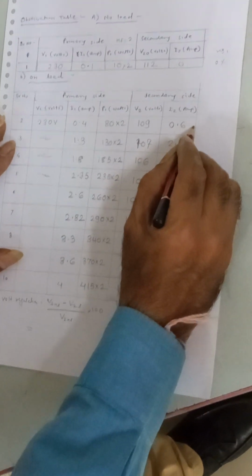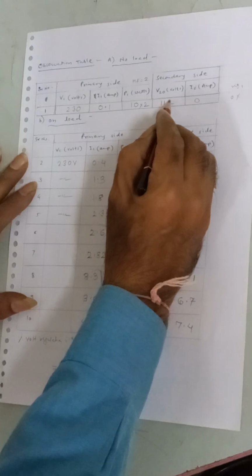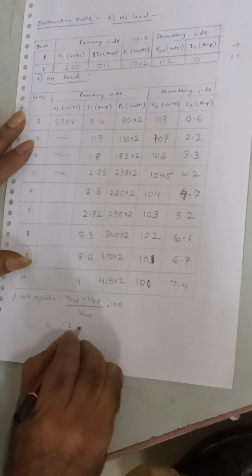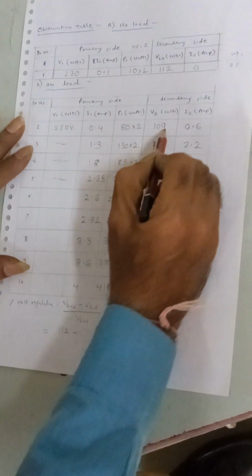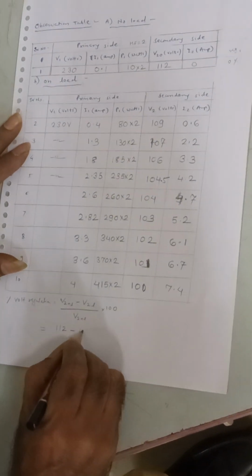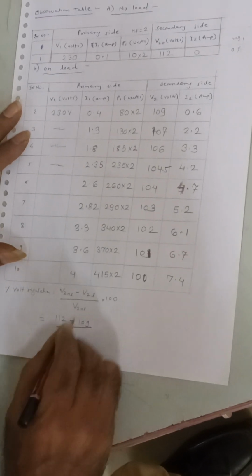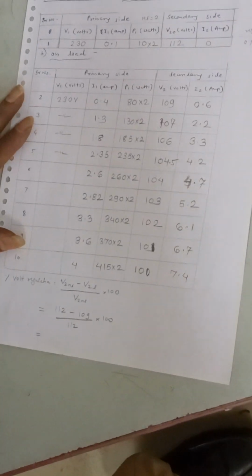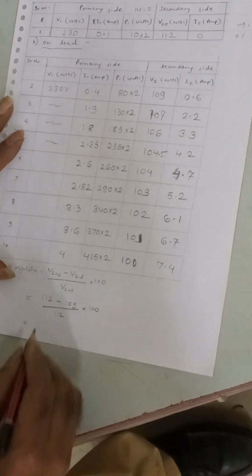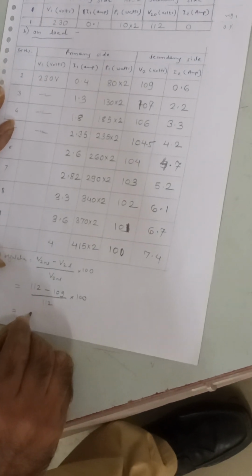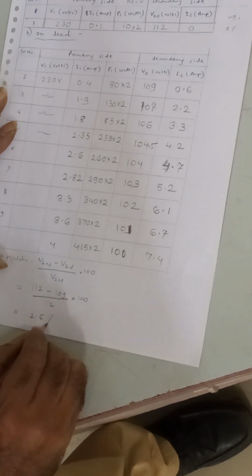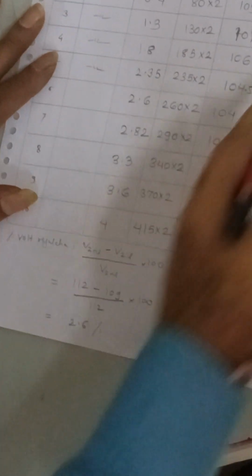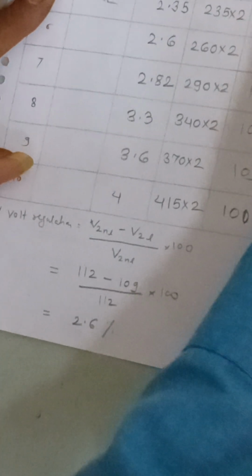How to calculate for the second reading? For the second reading, the no load voltage is always 112 for all the calculations. No load voltage 112 minus load voltage, which for the second reading is 109. So (112 minus 109) upon no load voltage 112, into 100. So this gives you how much? 0.267. So this gives me 2.6%. This is how we can calculate voltage regulation for my second reading, which is 2.6%.